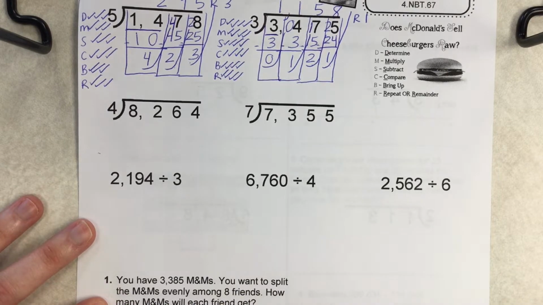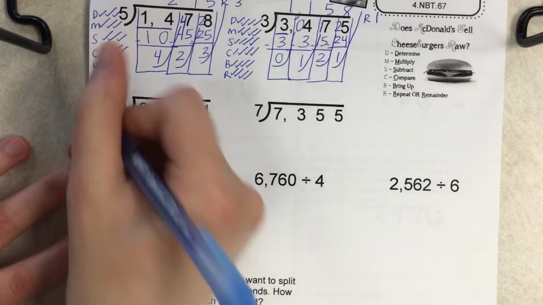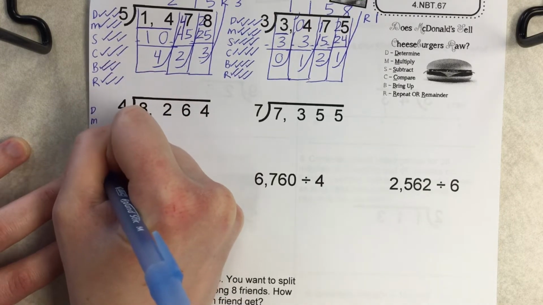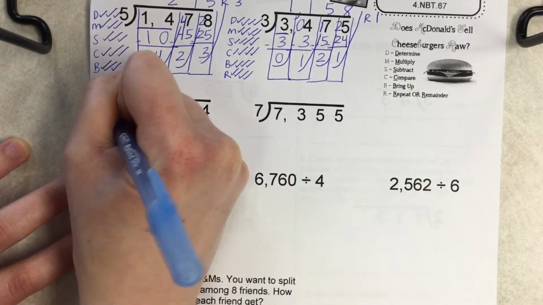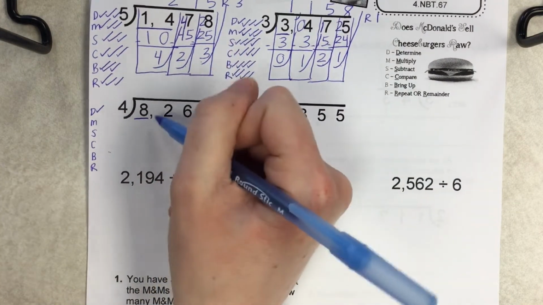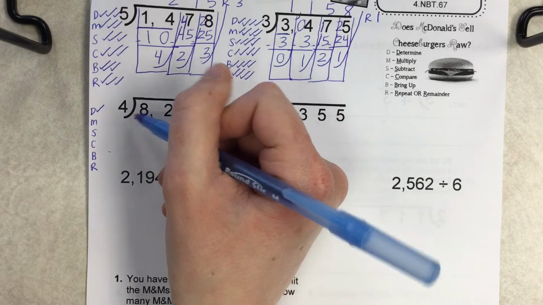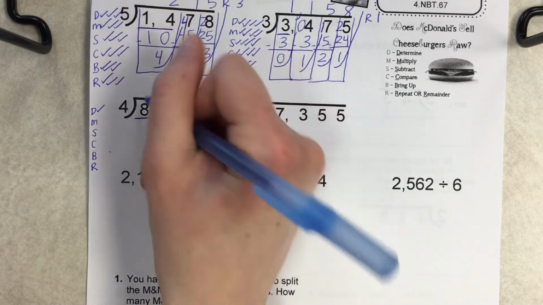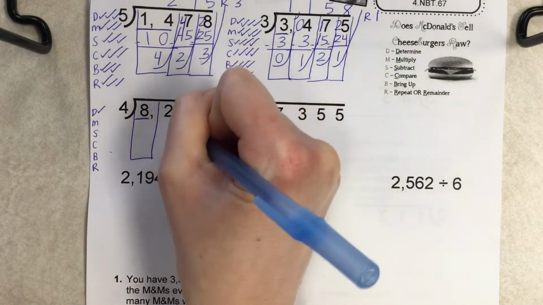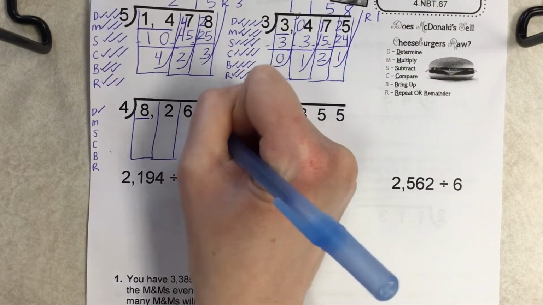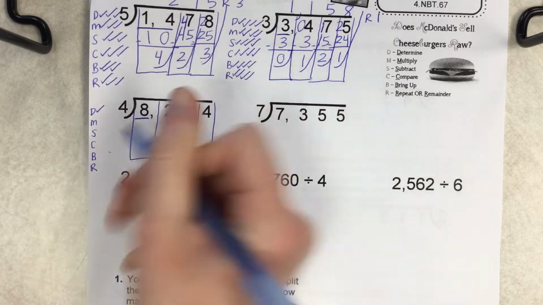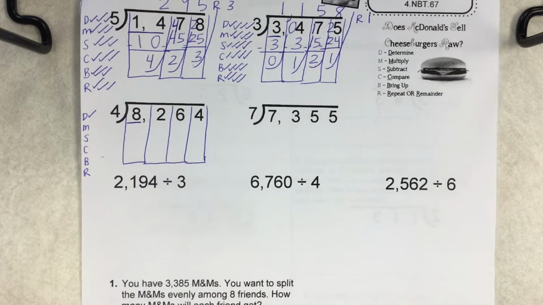Well, let's go on to the next one. 8,264 Smarties, sharing them with 4 kids. Start with the checklist. Determine. I'm going to underline the 8. If I have 8 big, huge Smarties ropes and I'm sharing them with 4 kids, I have enough that I can pass them out to each kid. That's good for the kids, but bad for me, because that means I have to draw 4 boxes, and I'll have to go through my checklist 4 times.